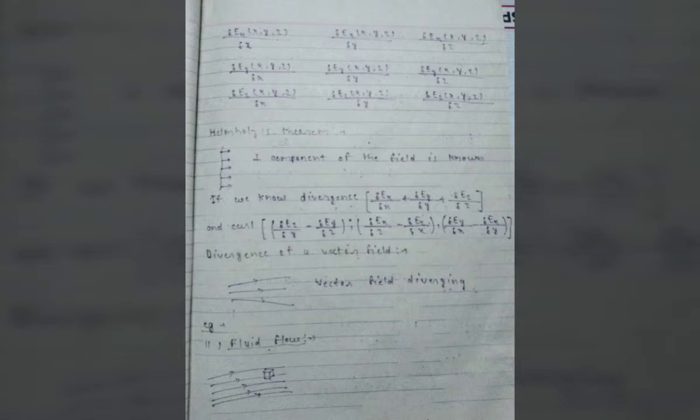If we know the divergence and another quantity called curl, if we know these 2 quantities, all right, let me write its components.